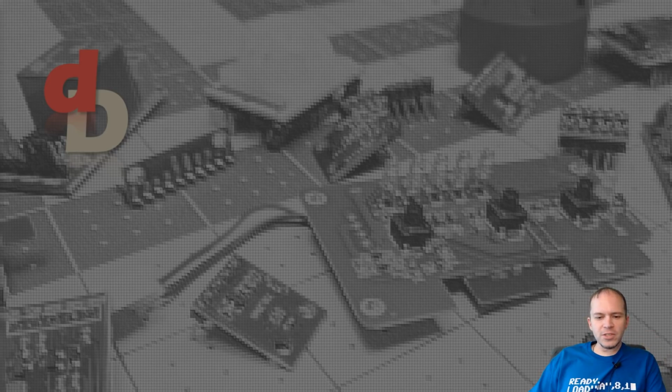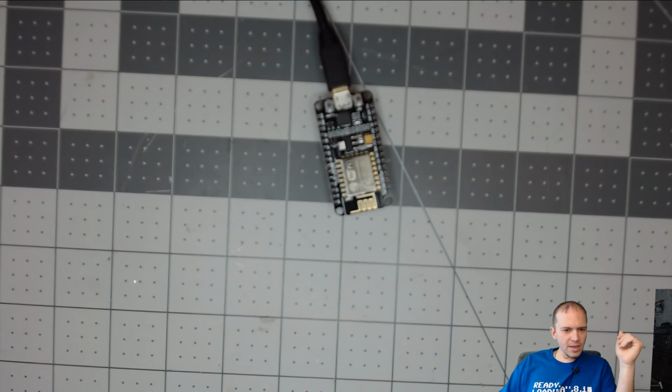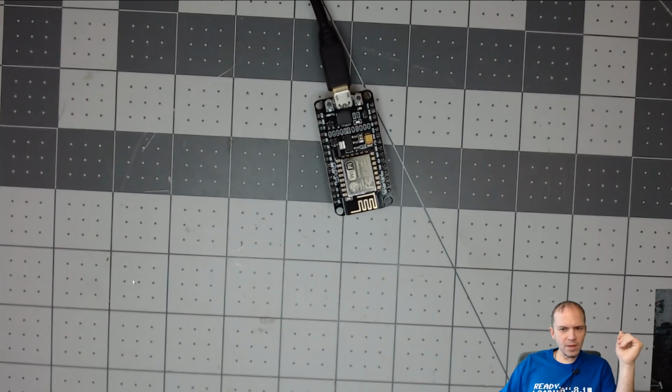So one thing I wanted to show, which I only messed with one time last night, was the cool little template feature on Tasmota. And all I have is just a simple NodeMCU.